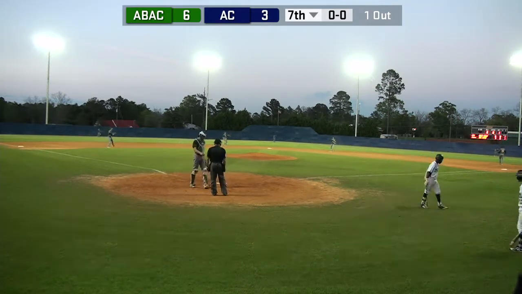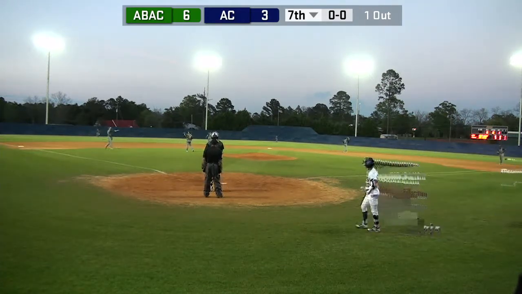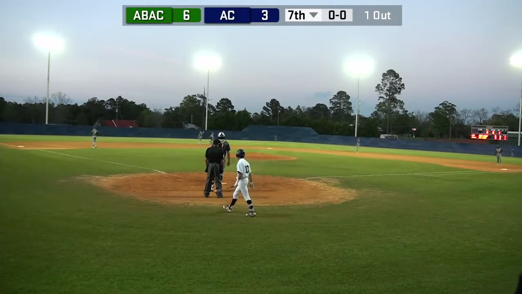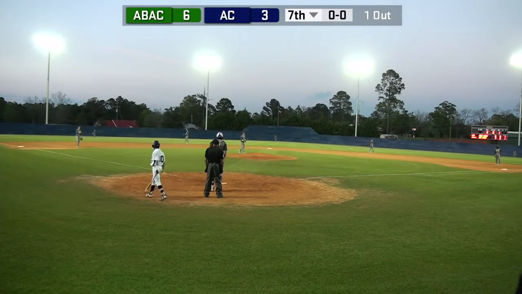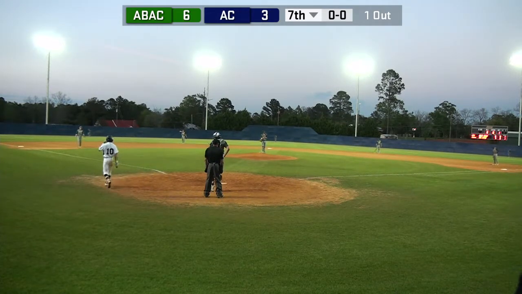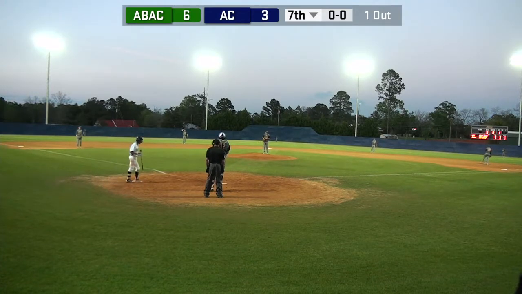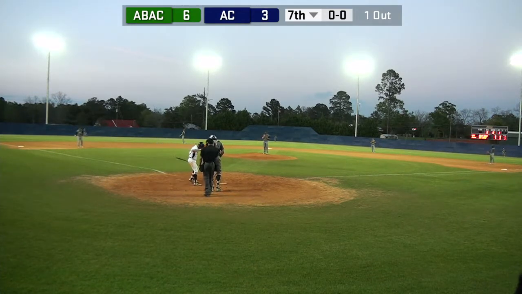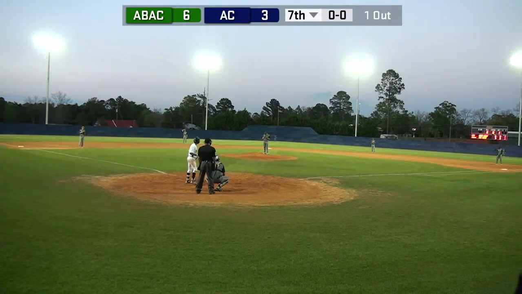2-2 pitch, gets the inside corner. Jordan caught looking. I'll take it to the top of the order. Matt Holloway. Matt looks like he's 0 for 2.